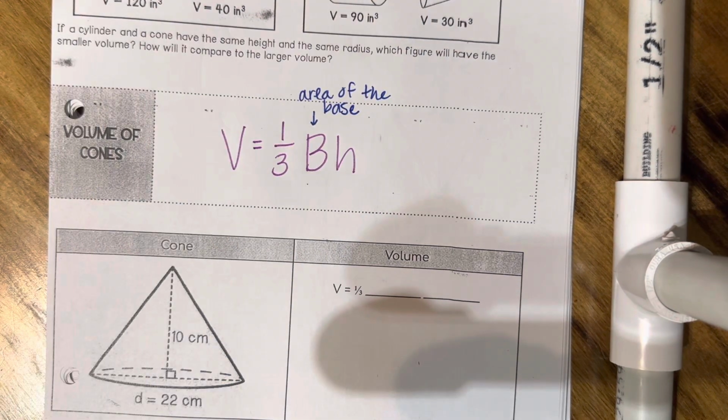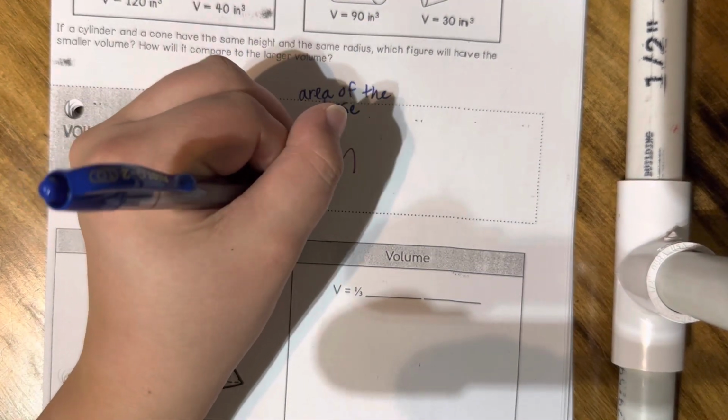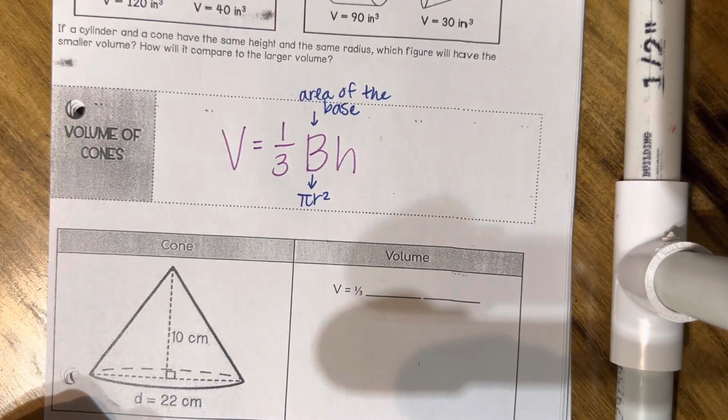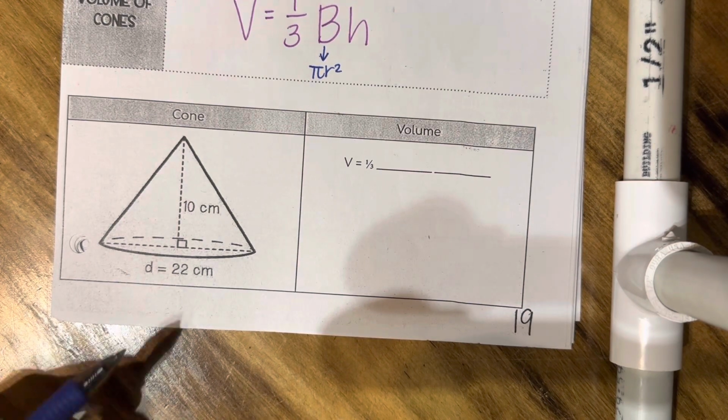And what shape is the base of a cone? Well, this shape is a circle. So I get to plug in the formula for the area of a circle, which is pi r squared, for big B. Here's an example. Here is my cone.